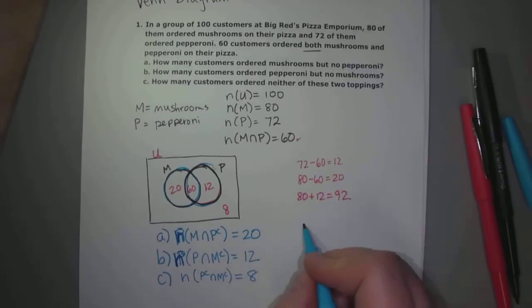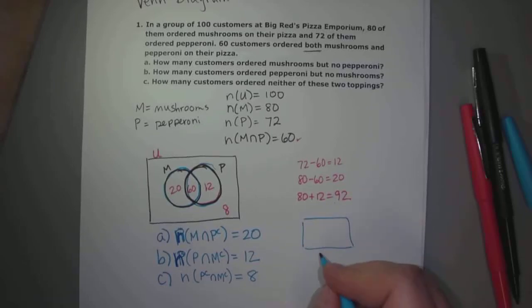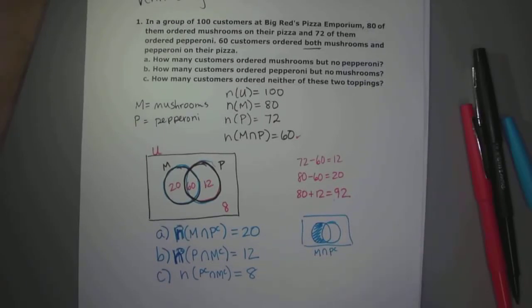And if you were shading any of these, so you wanted this is the intersection, both, you compare them both in the mushroom circle and not in the pepperoni circle. So that would be this part. That's how the shading helps you. Sometimes you'll be given some expression and you would shade it to see exactly what we're looking for.